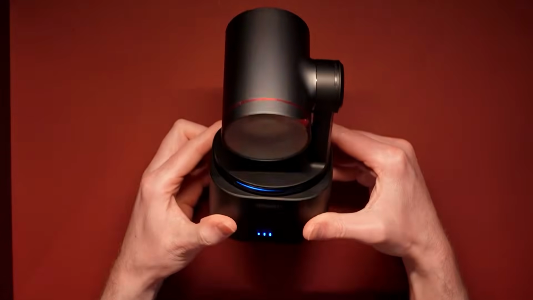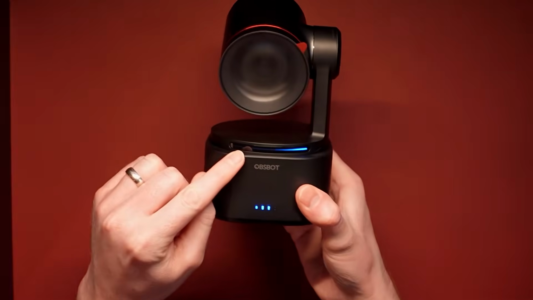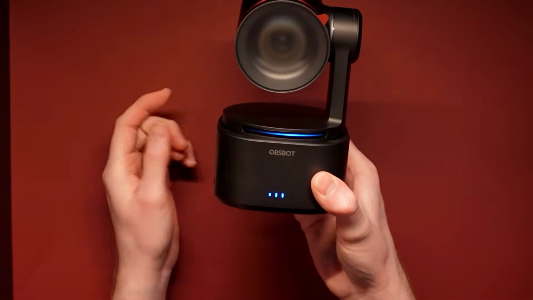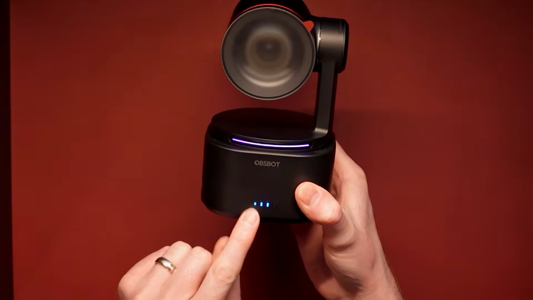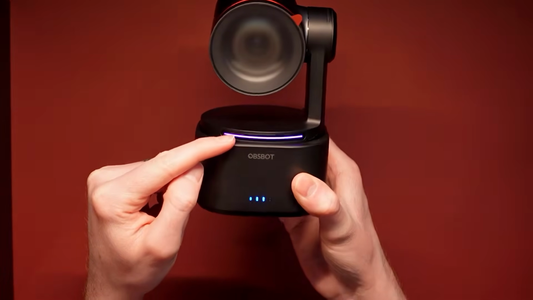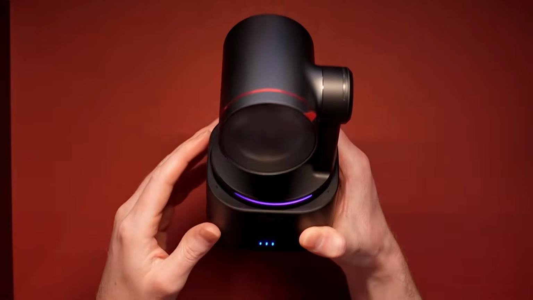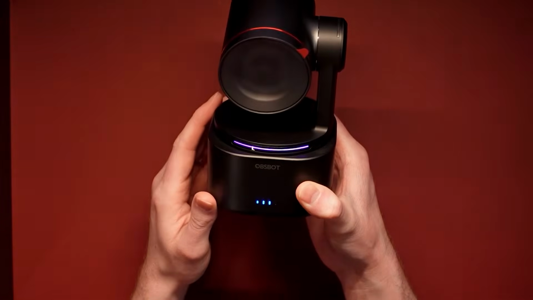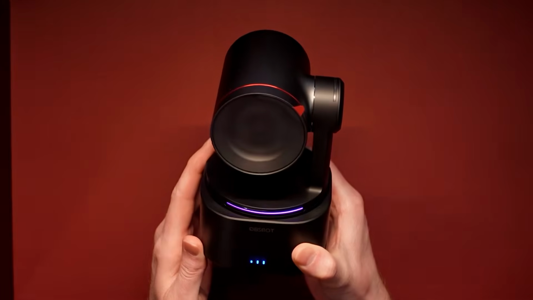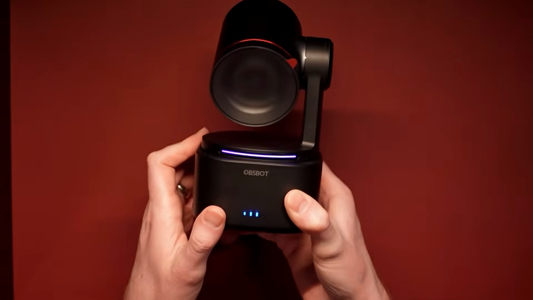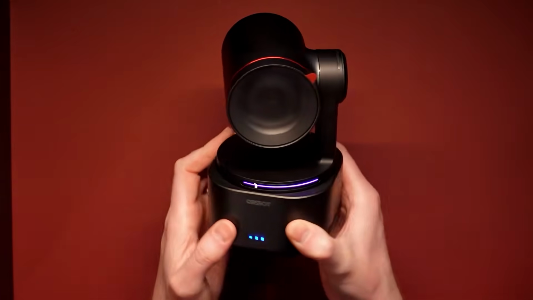There are 4 lights at the bottom here that basically show you the level of battery charge this camera has. And then the light above that, the little strip light up there at the top, basically is your indicator light to show you whether or not this camera is tracking you, whether it's on, that sort of thing. And so if it's loading something, you're downloading a firmware update or whatever, that will be your notification light.